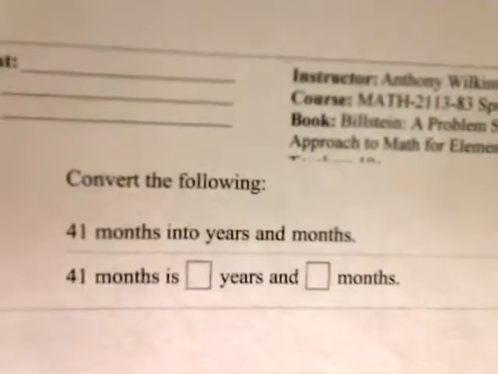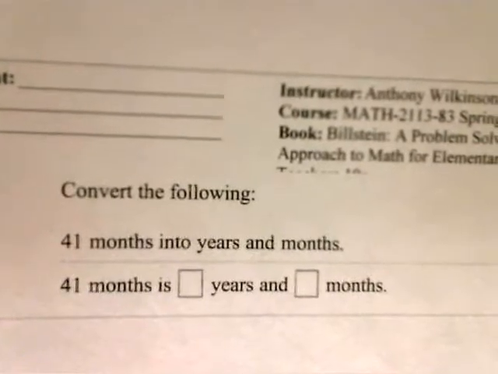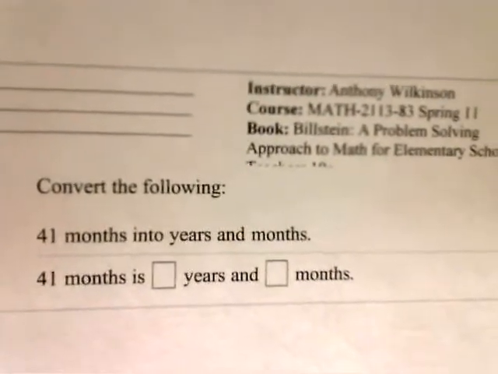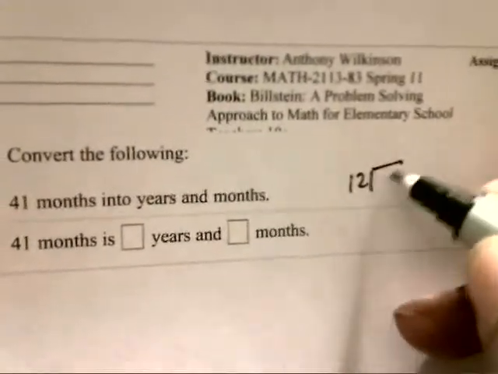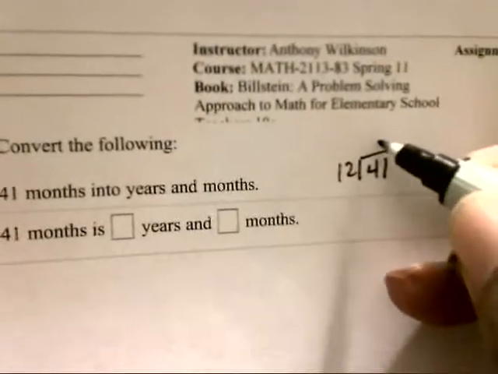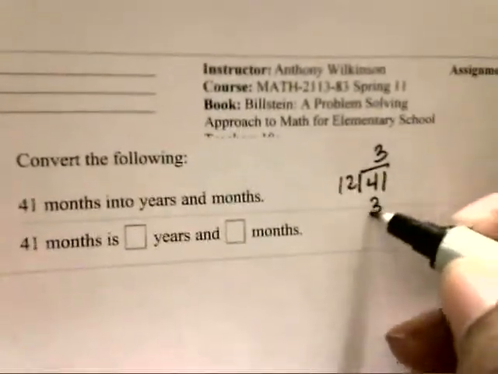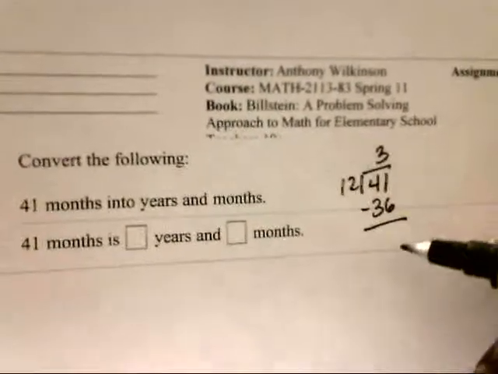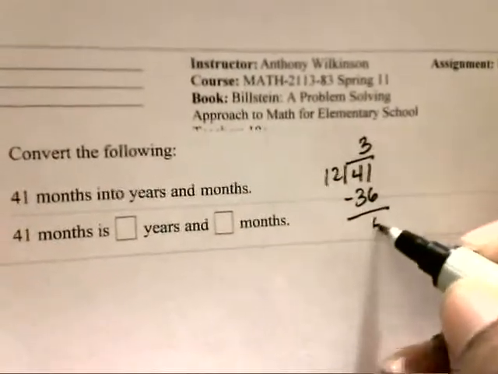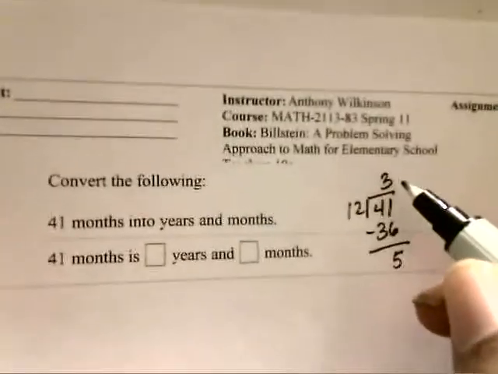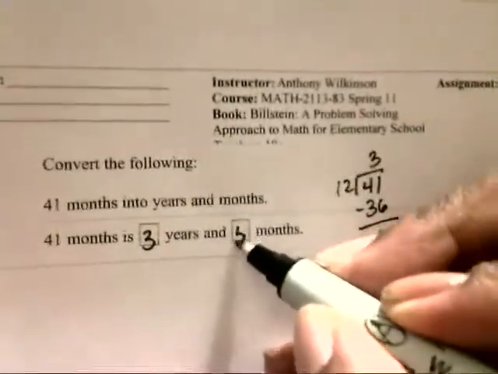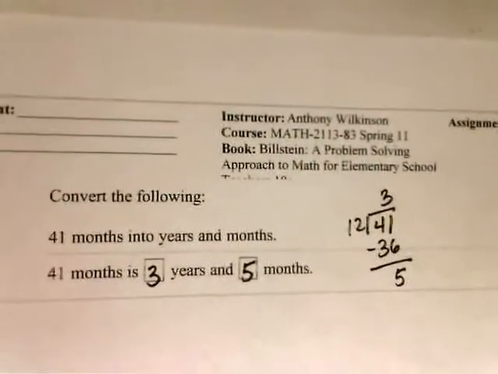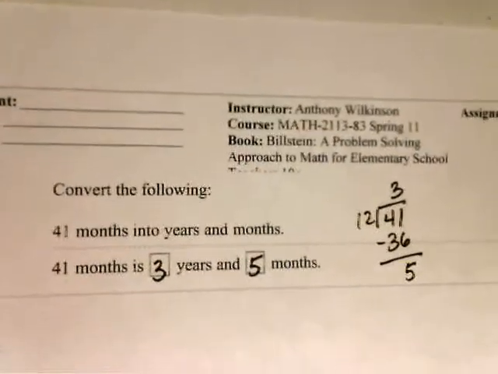And then finally, number 7 is to convert 41 months into years and months. In this case, we know that there are 12 months in a year, so if we divide 12 into 41, well, 12 goes into 41 three times. So 12 times 3 is 36. And then 36 from 41 would give you 5. So here we have 3 years and then we've got 5 months left over. So 41 months is equivalent to 3 years and 5 months.